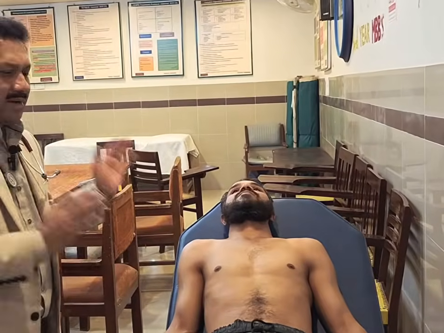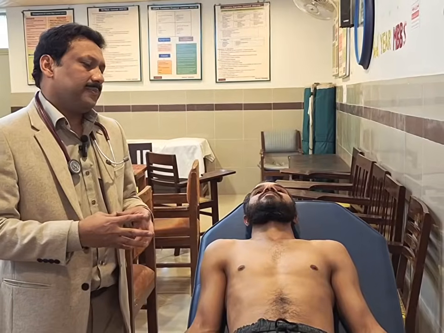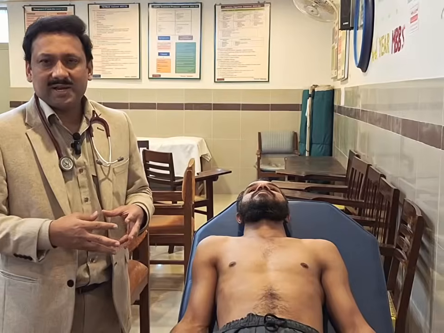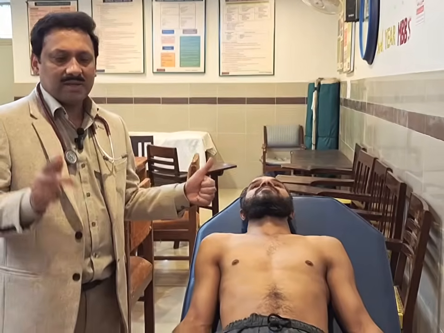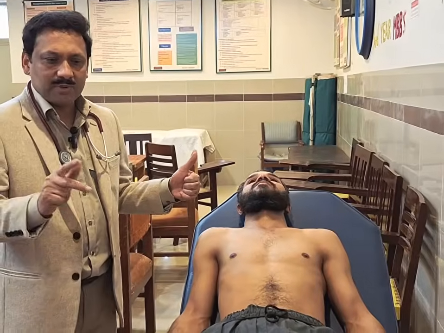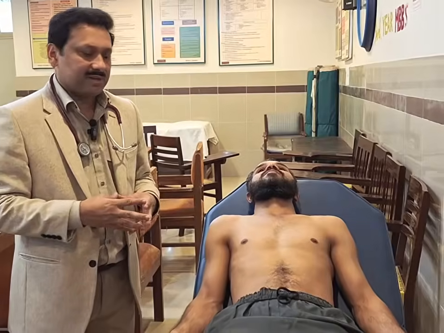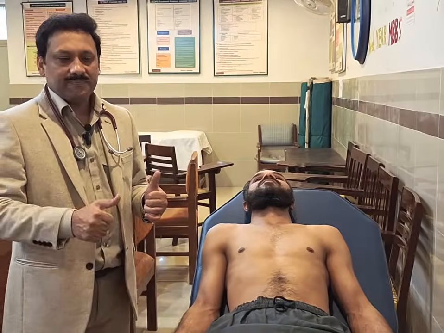So there are three signs. One is Kernig's, one is Brudzinski, and another sign is neck rigidity. So we'll be assessing for these signs: neck rigidity, Kernig's, and Brudzinski. Brudzinski is done in two ways, so I'll be describing it at the end. The important ones are Kernig's and neck stiffness.